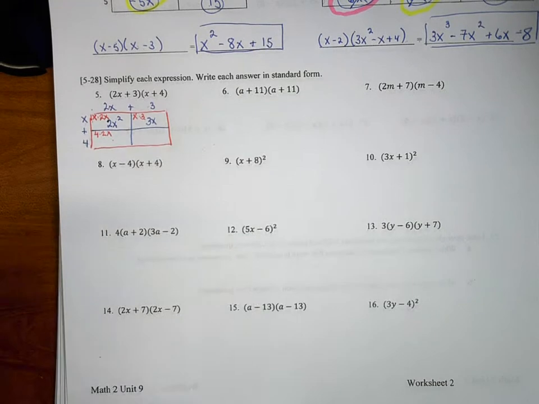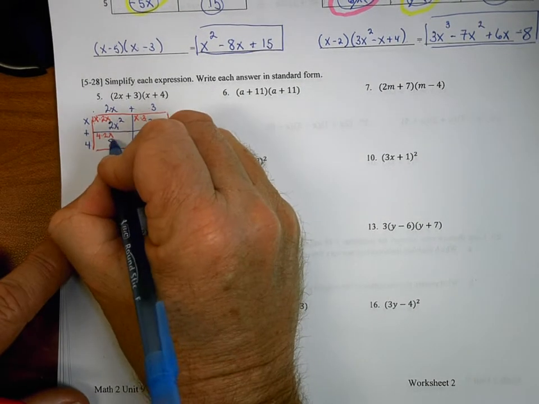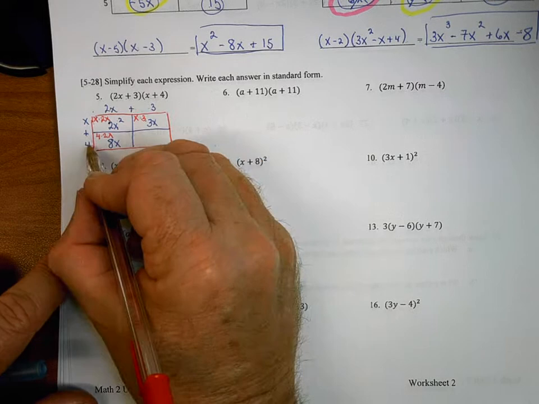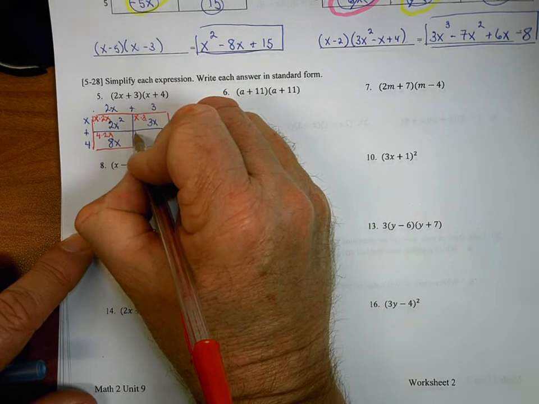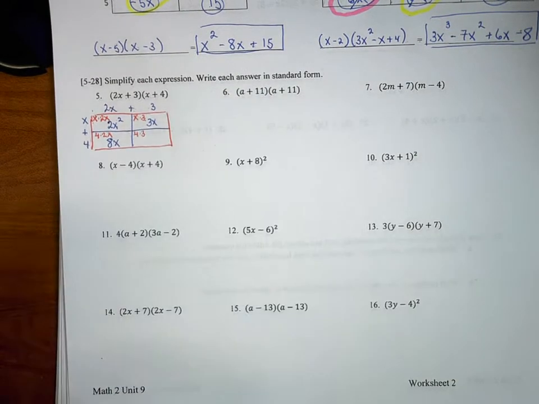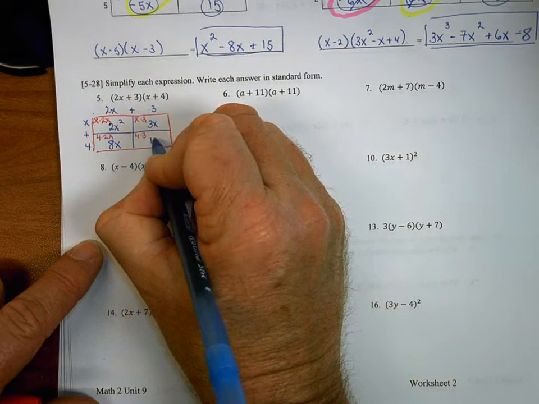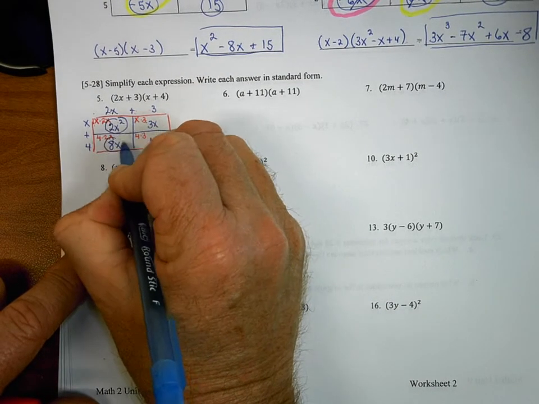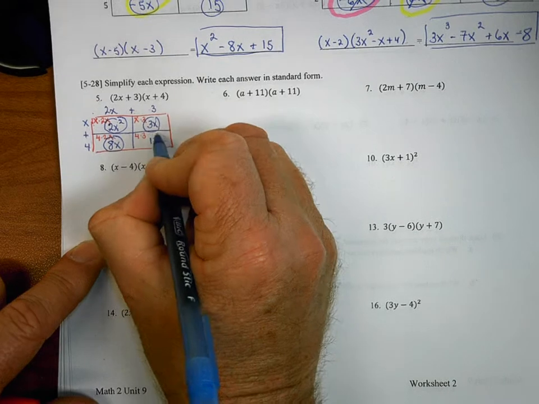That gives me a result of positive 8x. And then to find the area of the bottom right rectangle, I'm going to go positive 4 times positive 3, which gives me an area of 12. And then my solution is going to be the combination of all 4 of these areas.